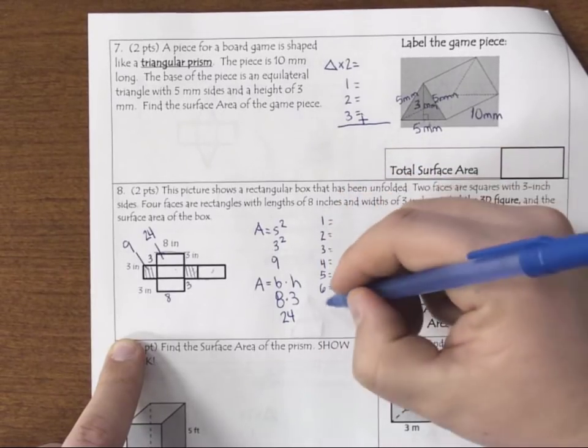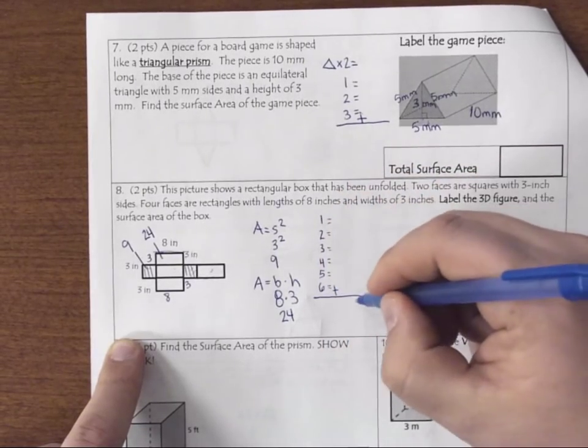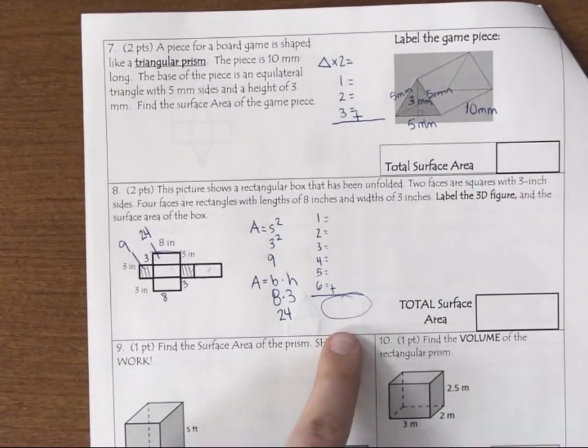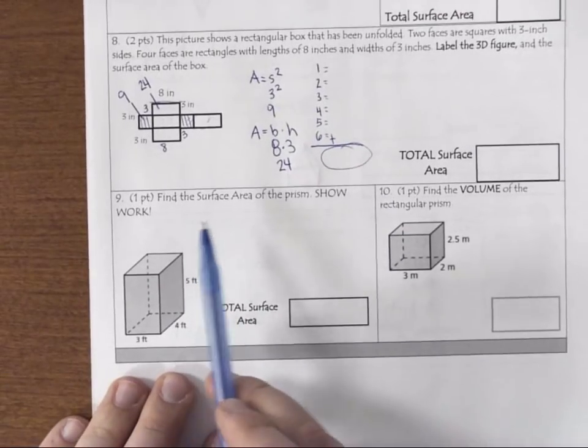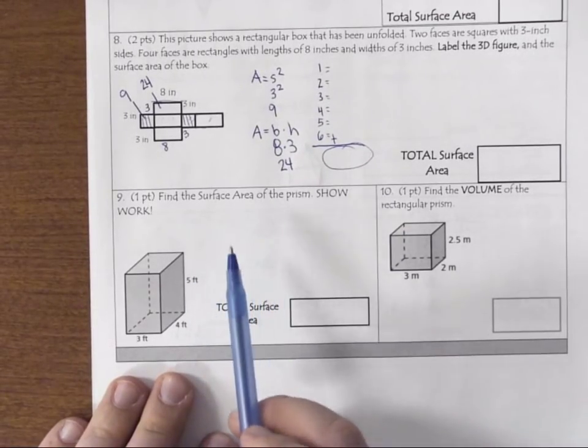And then add them all together, and that will give you the surface area. Okay, don't forget your label in your answer. Number 9, find the surface area of the prism and show your work.